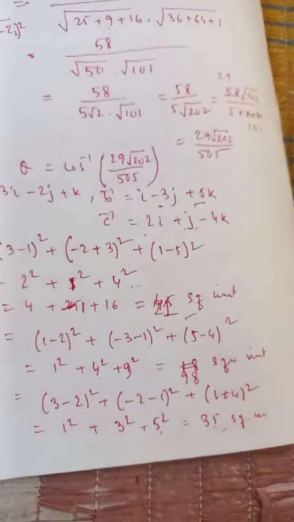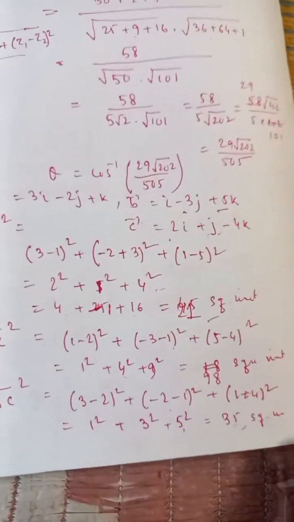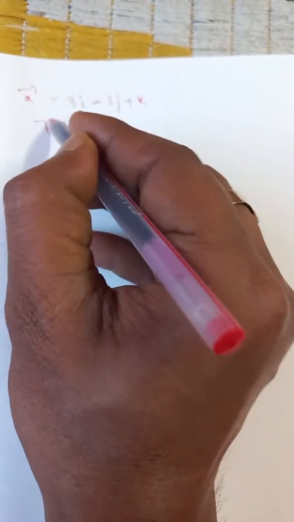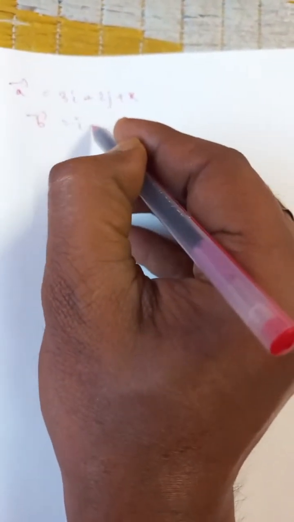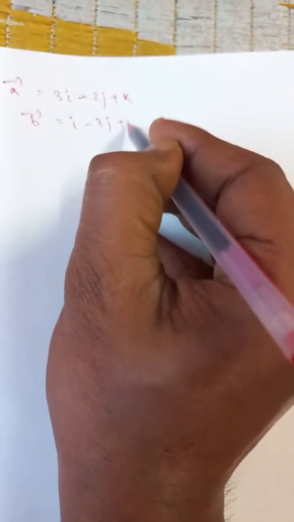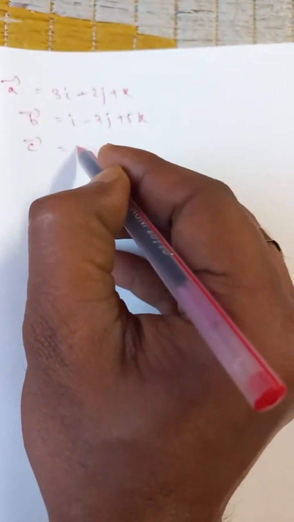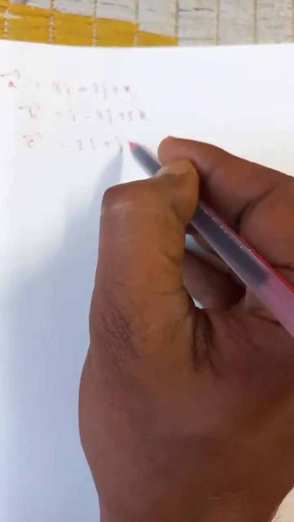Vectors are taken again. A vector is given, 3i minus 2j plus k, the B vector i minus 3j plus 5k, the C vector i plus j minus 4k.